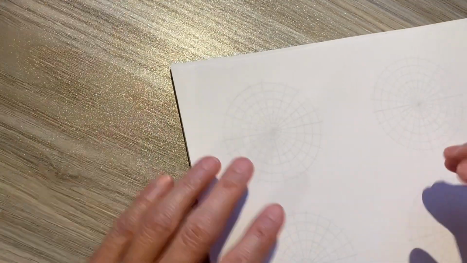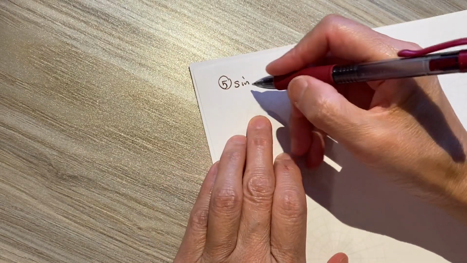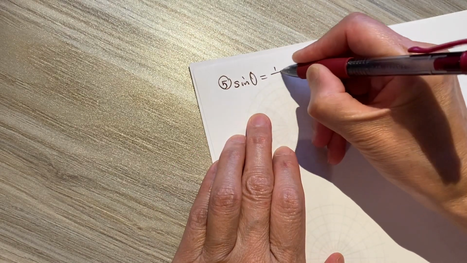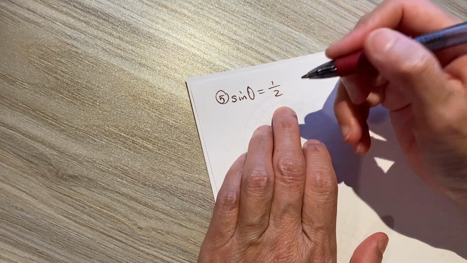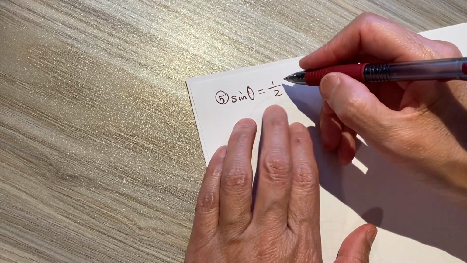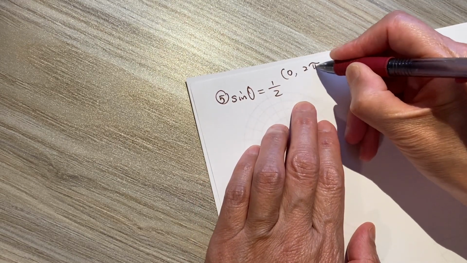Okay, question number 5. I've copied it first. Sine theta equals half, and the teacher wants us to solve for theta, where theta is within 0 to 2 pi.